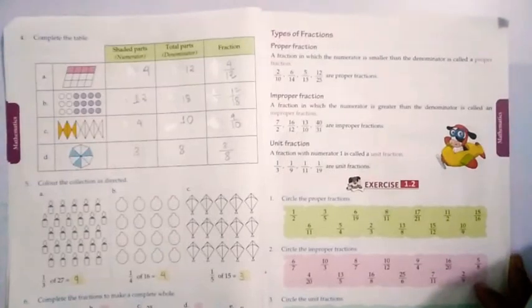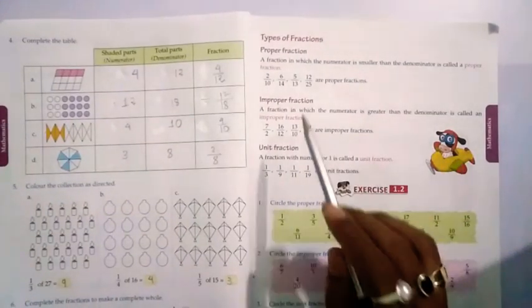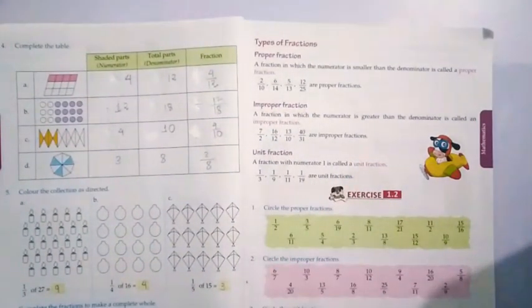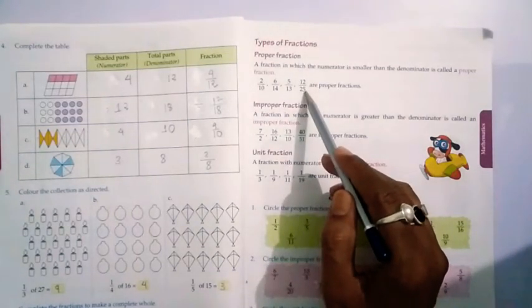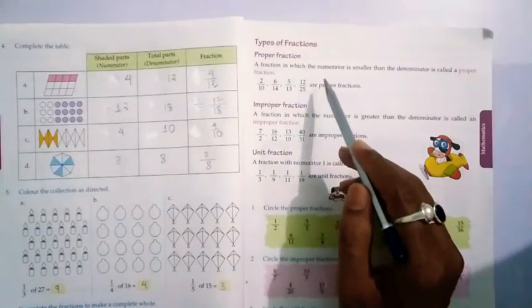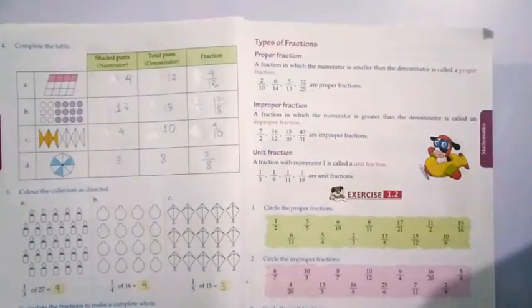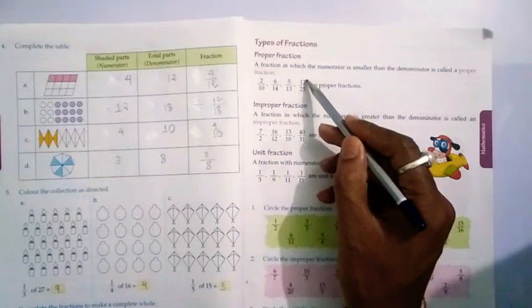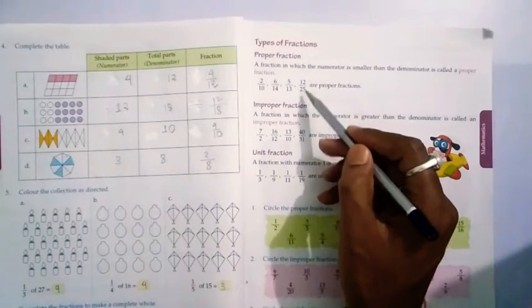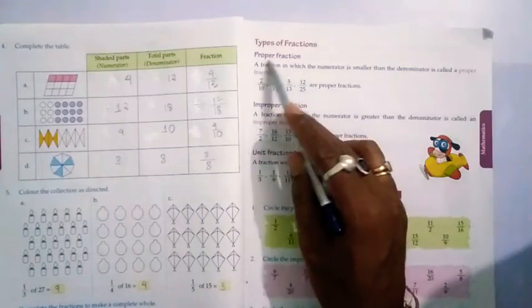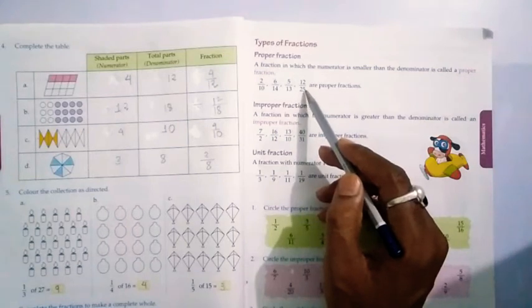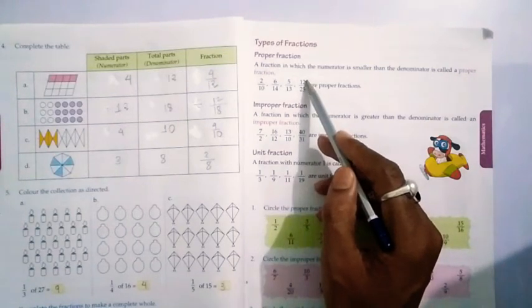Then let's move to the next part, types of fractions. First we will discuss the proper fraction. A proper fraction is a fraction in which the denominator is greater than the numerator. In a fraction there are 2 parts. The number lying above is known as the numerator, and the number lying below is known as the denominator. In a proper fraction, the number in the denominator should be greater than the numerator.